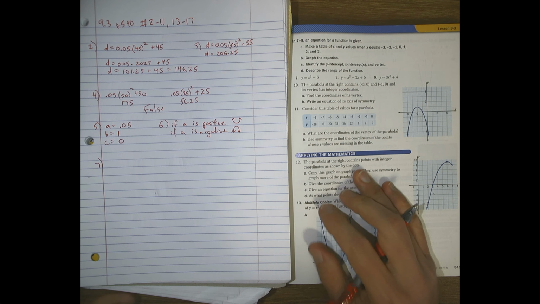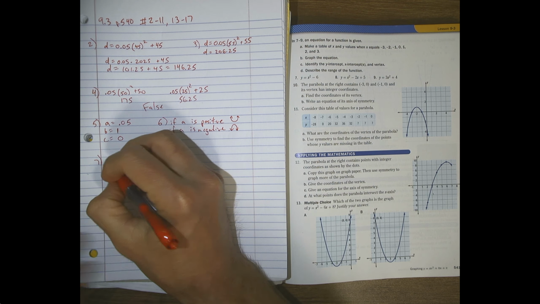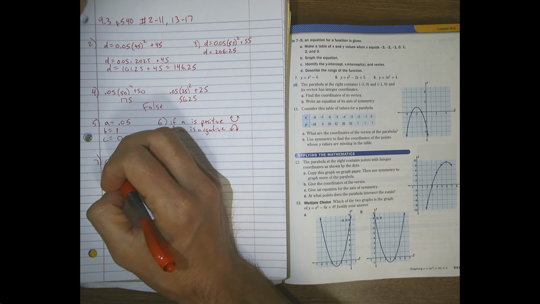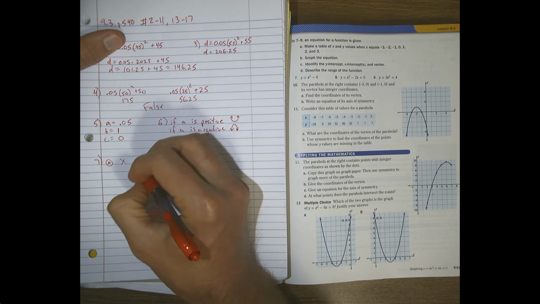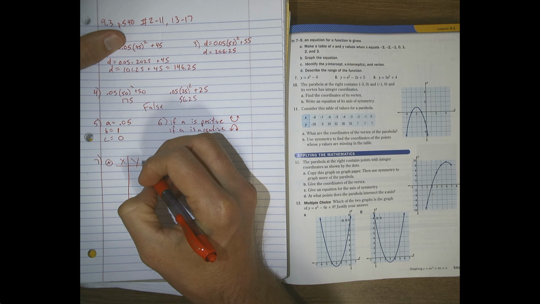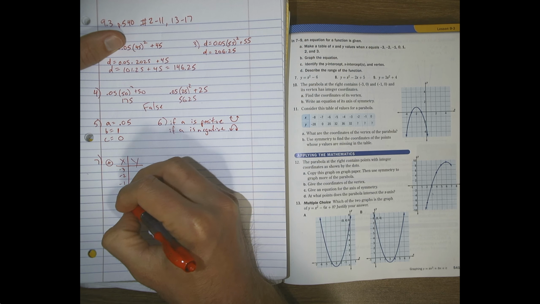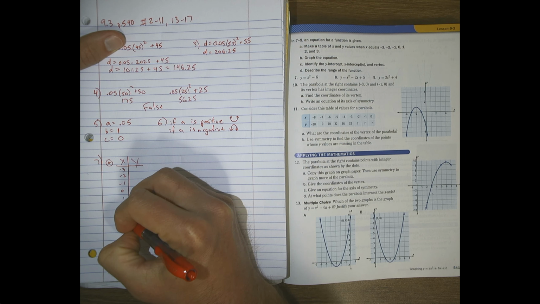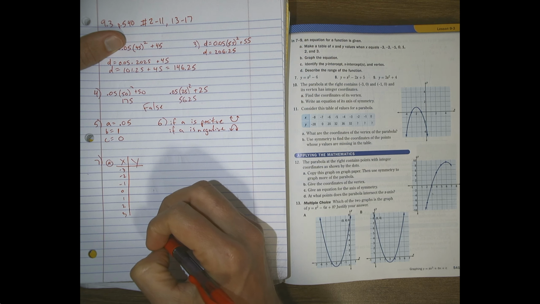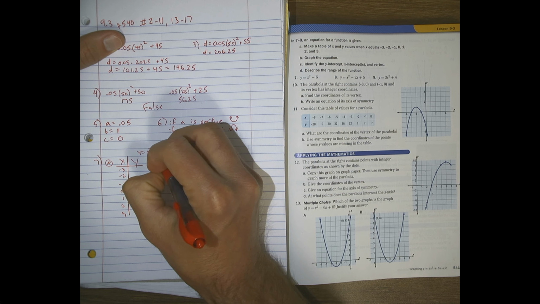All right, these next couple questions, we've got a bunch to do. So starting with letter A, we're going to make a table of x and y values. It's going to look like this, going from -3 to +3. All right, so for this equation, we've got y equals x squared minus 6.